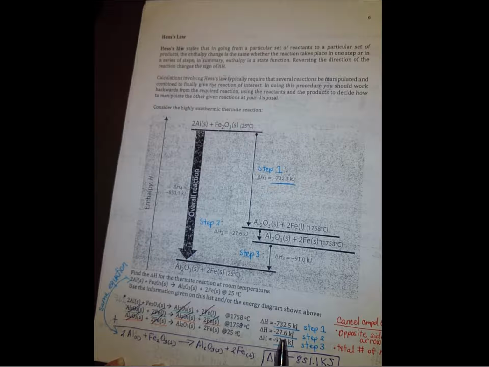Step 3, the product of the previous step now becomes the reactant of your step, and you now have your final product that is written, and there is a change in enthalpy for that step.